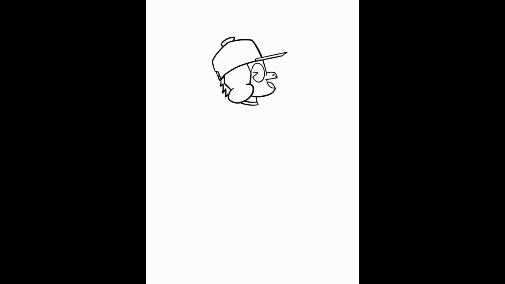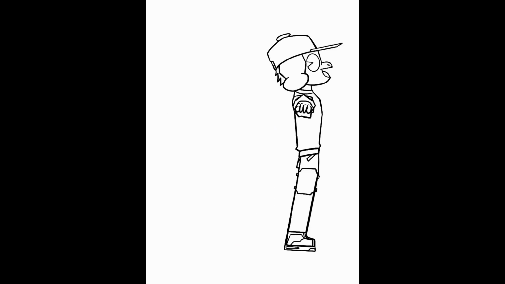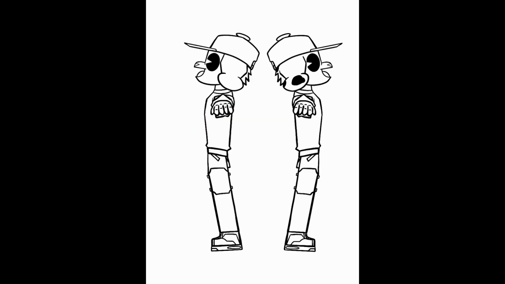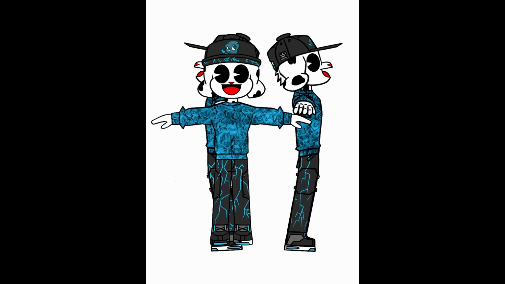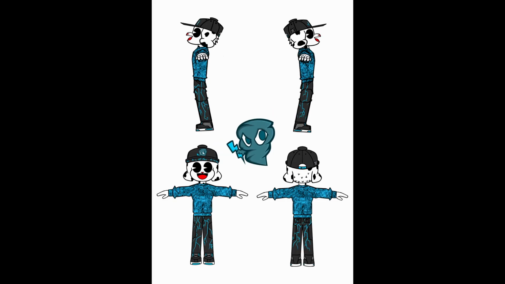Right here you can see that I am drawing the side profile as well, which is very important, so then I know the full view of this character. I know its front, back, and side, so I know every part of this character, just in case I plan to use it in the future. And so I know how to copy it down to the minute detail because I've already drawn it down. It's the blueprint, and there you go, it's done.